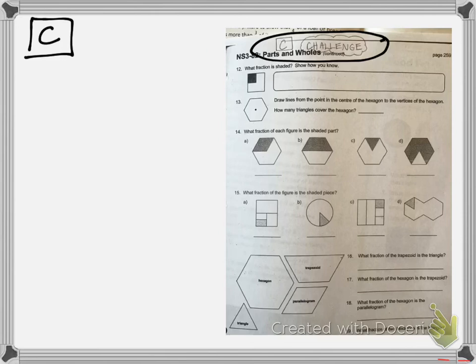So C gives us a shape. We're going to write number 12 because that is the number they have right there. And they draw a square and they have a section that is colored in, but they do not show you all the sections. So this is sort of a visualizing activity. It helps to draw it and divide it up the best you can. It's sort of like when we did symmetry and we had to imagine how something would be split down the middle. We're going to do that again with fractions.